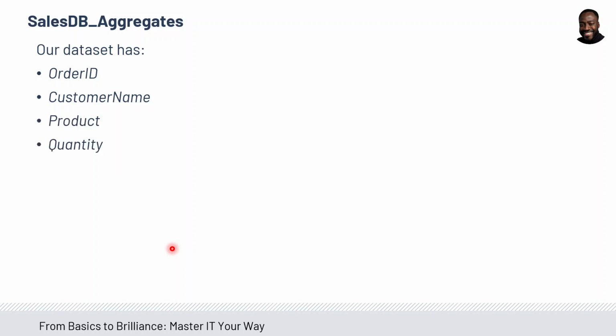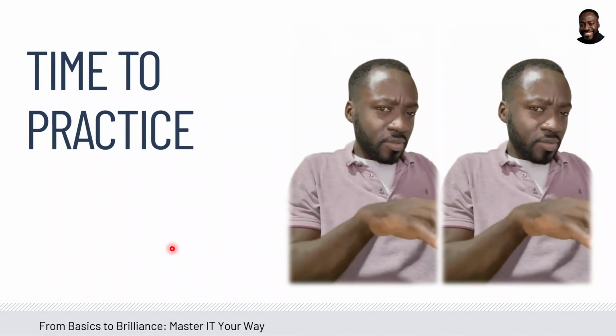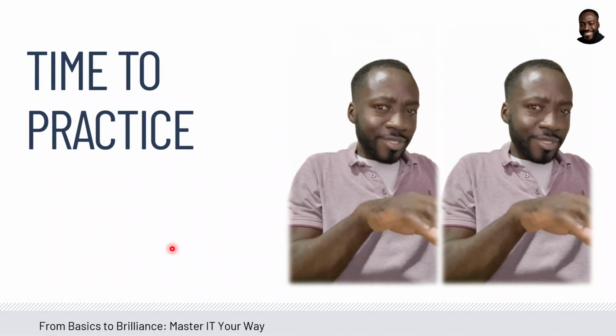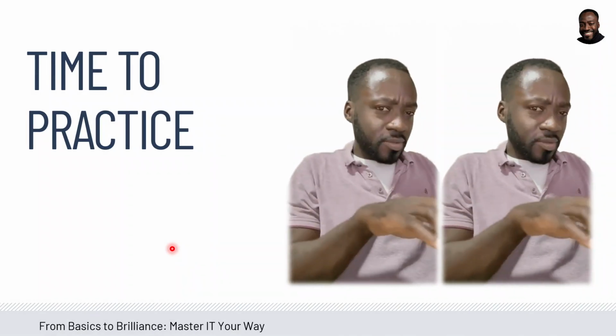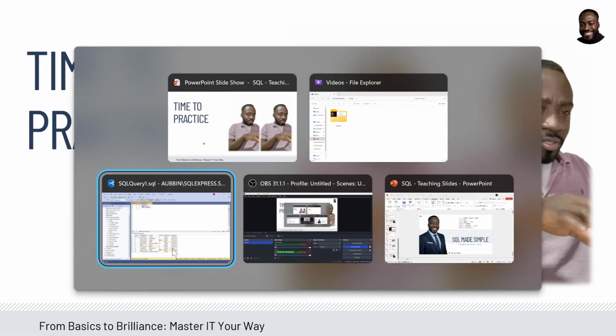So let's take a look at our data set, which contains these various fields. We have order ID, customer name, product, quantity, price per unit, and the final field, which is the order date. So let's start combining aggregates on these fields. Now will be the best time for you to switch to your server. So I'm going to do that in a bit.